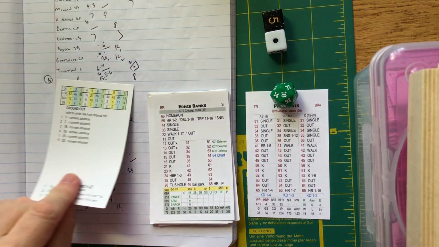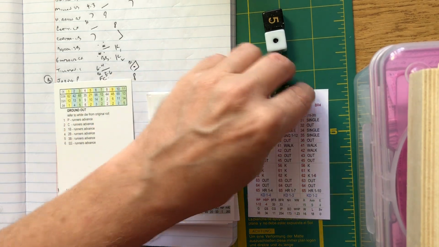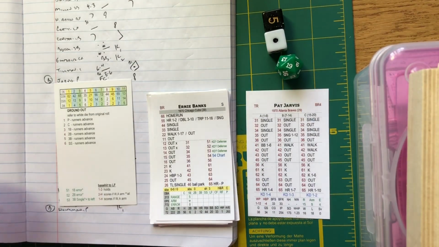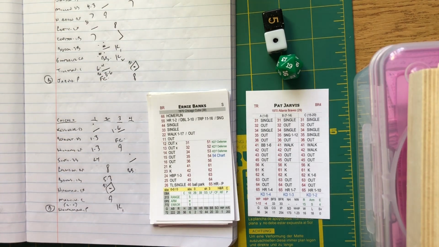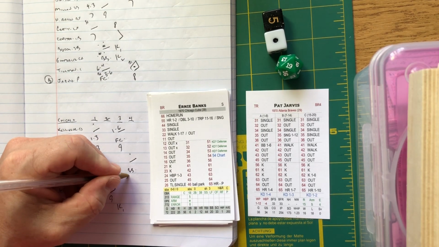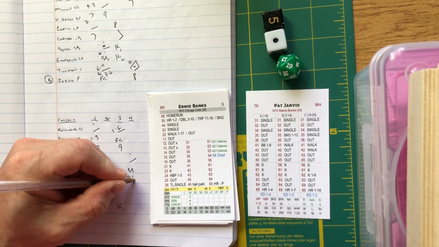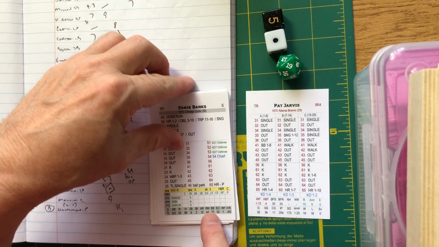The error check will be for Orlando Cepeda. Cepeda is an error 9 at first base. He makes the play, fires to Jackson for 1, and the relay to Pat Jarvis covering is in time for a rally-killing, soul-crushing 3-6-1 double play turned by the Braves.